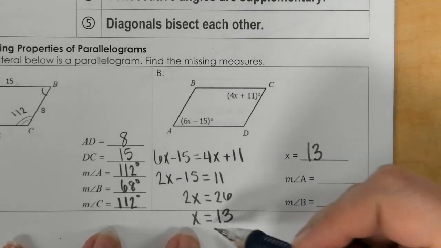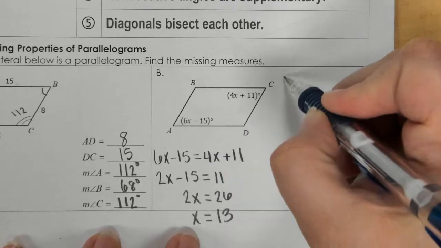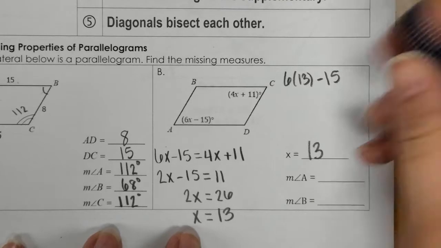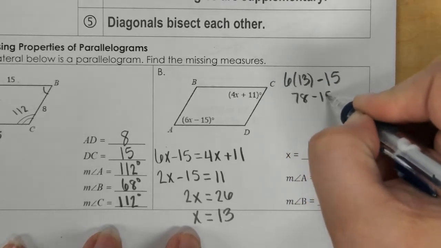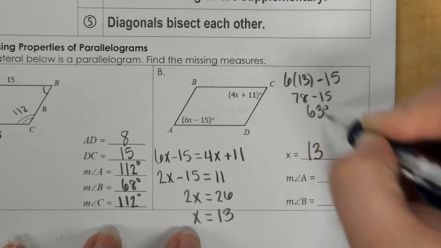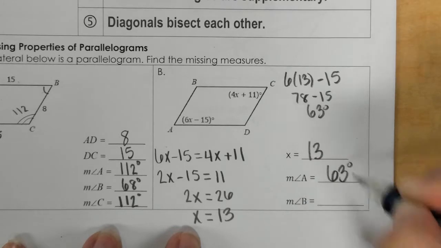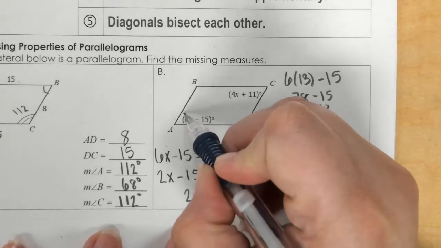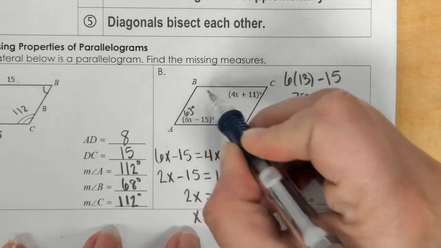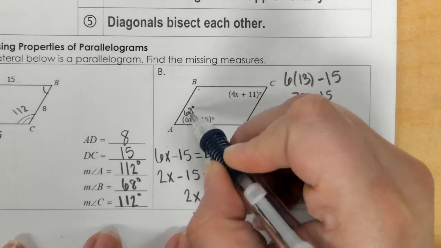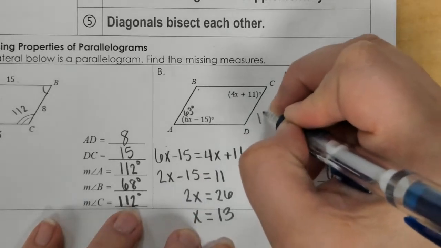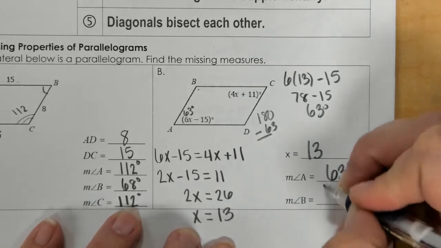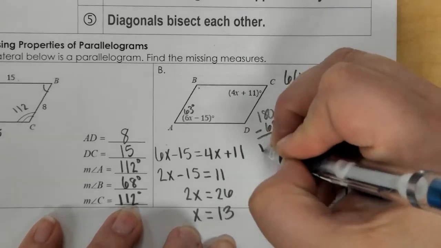Now to get angle A, I just plug 13 back into 6x minus 15. That gives me 78 minus 15, which is 63. But it also asks for angle B. And if we know that this is 63, B is consecutive to A, which means you're going to have to subtract that from 180. If I subtract that from 180, we get 117 degrees.